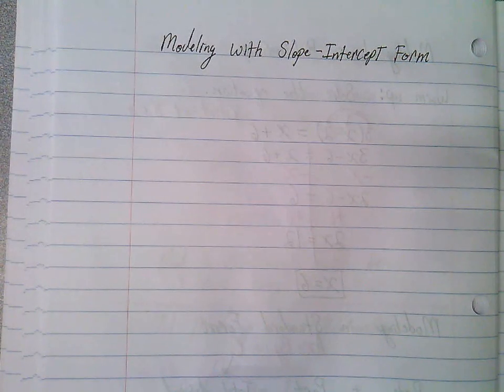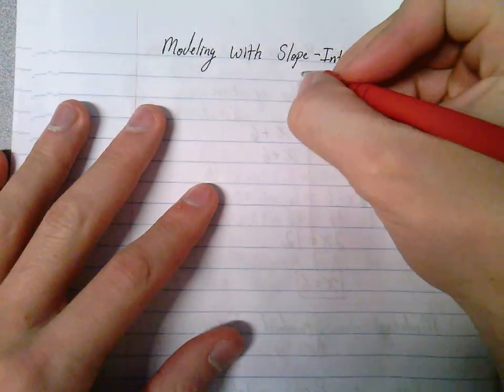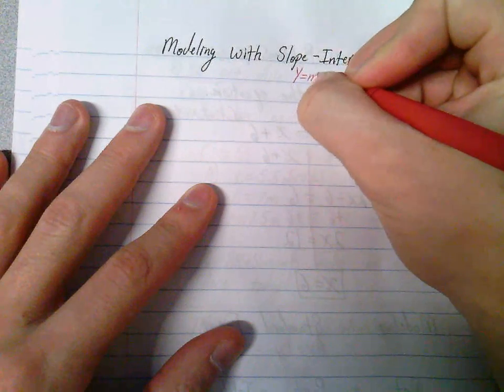What is slope intercept form? Thank you. Good. Our slope intercept form is y equals mx plus b.